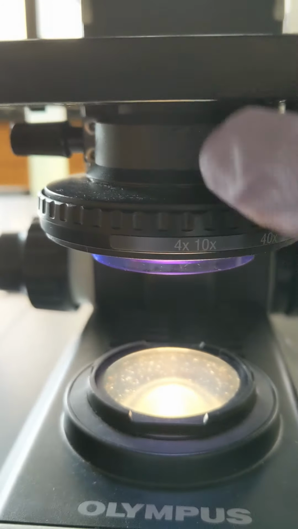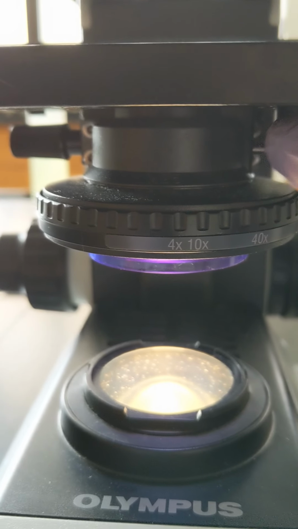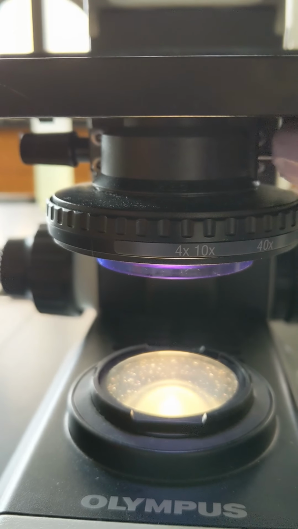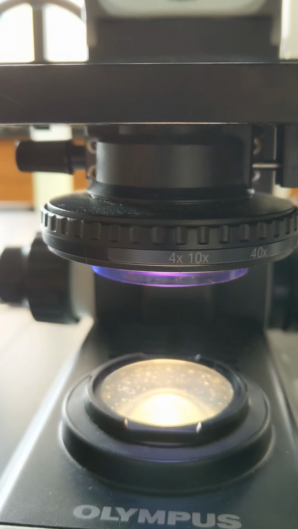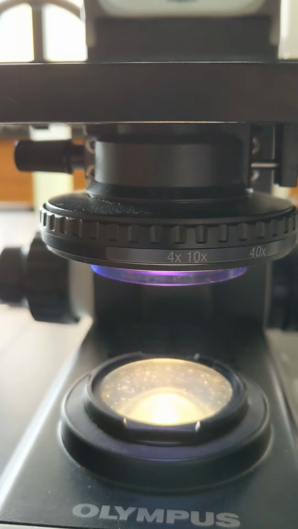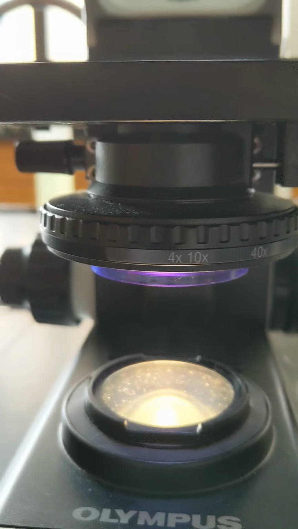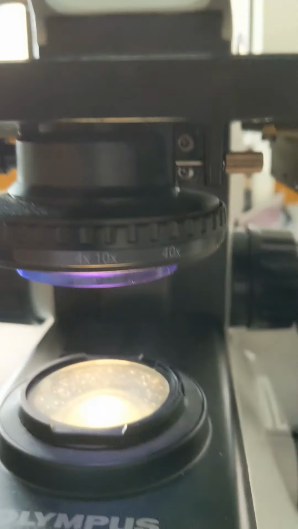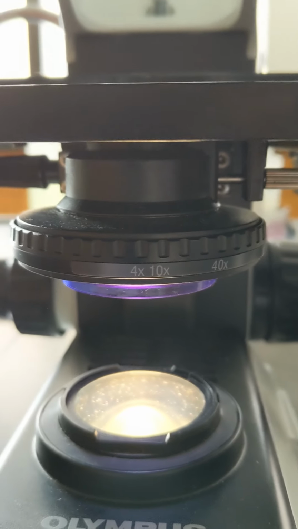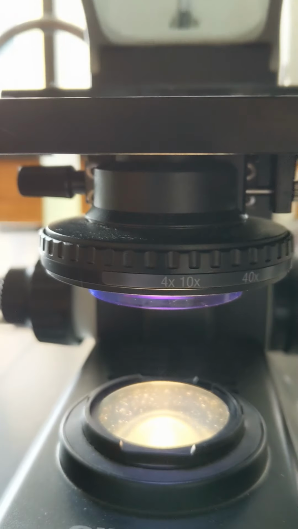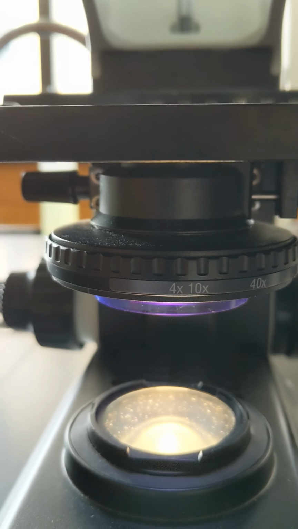Above the iris diaphragm is the condenser lens. The condenser lens should be slightly below the stage level or in level with the stage for the 4x, 40x and 10x lenses. And for the 100x or the high power oil immersion lens, the condenser lens should be in level with the stage.